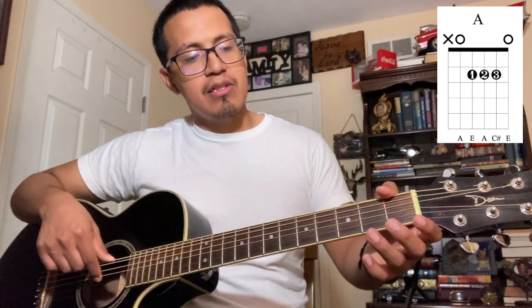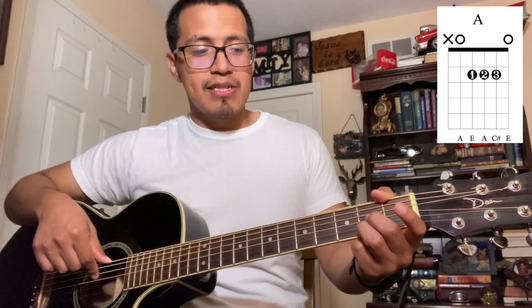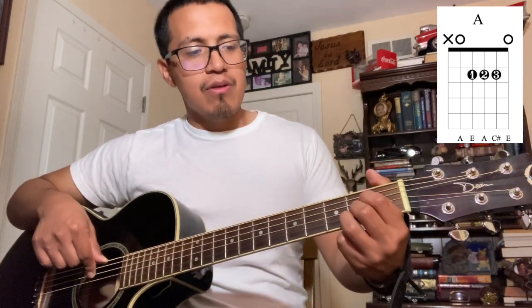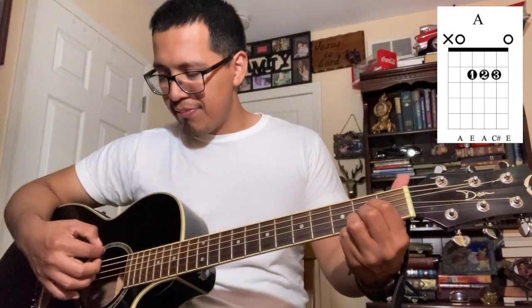Okay, so once again, let's do the A major. Second string, second fret is where you put your ring finger, and then your middle finger is going to go on the third string, second fret, and your index finger is going to go on the fourth string, second fret. Your root is A, so you're going to play from the A, the fifth string. You're going to strum all the strings below.